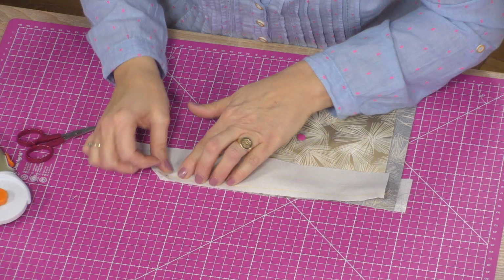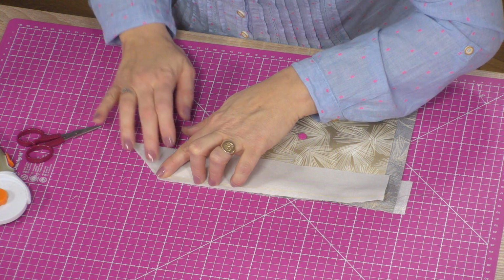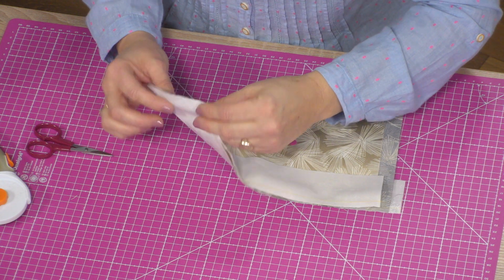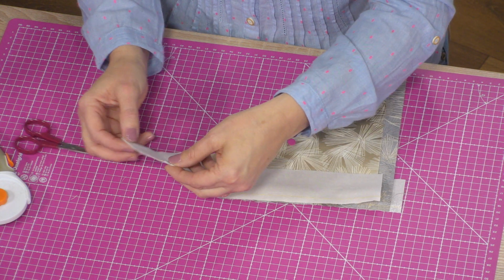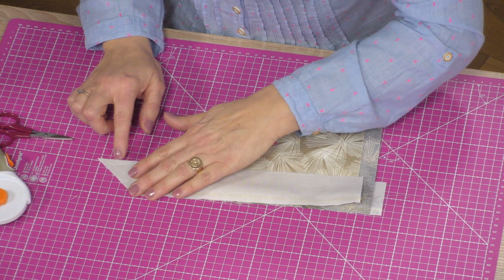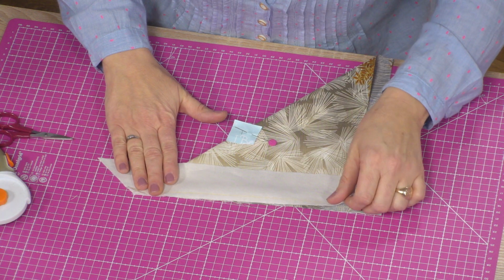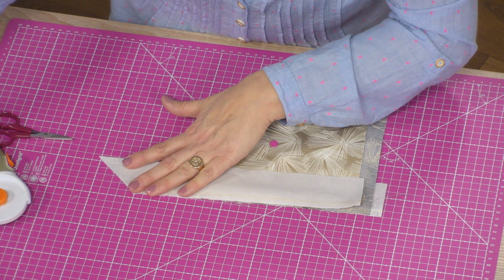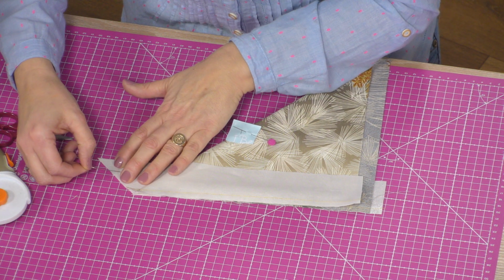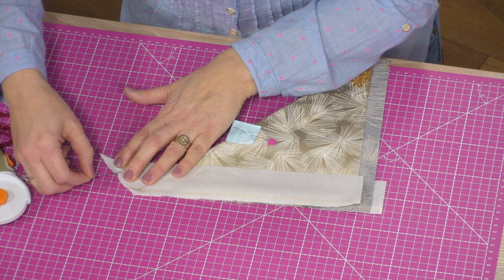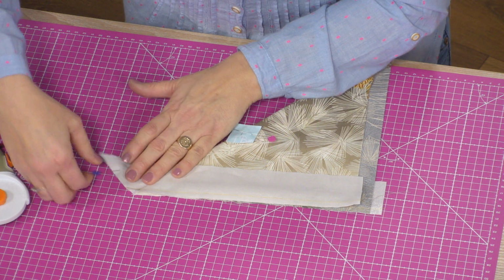So you'll see that your raw edges on your sashing, once you fold it that way, will match up perfectly. Just like that. And then in order to keep that in place between now and when I get it to the sewing machine, I'm just going to put a pin in it to hold it in place.